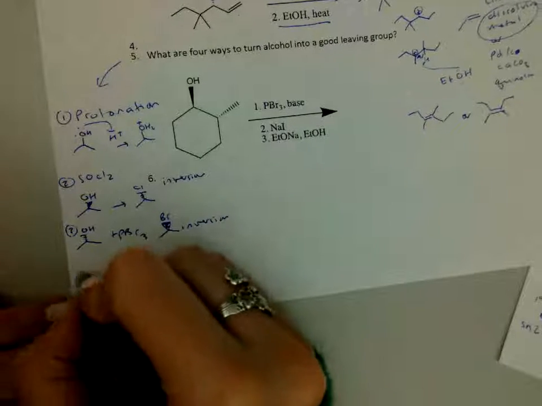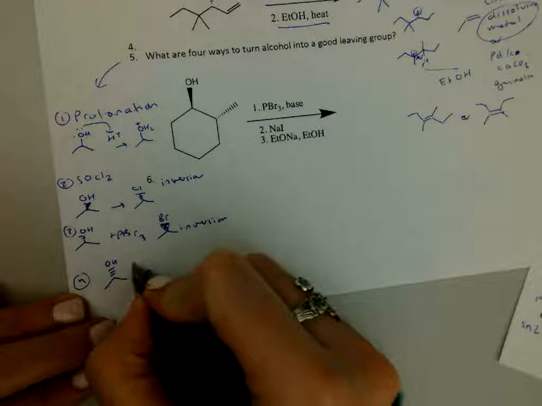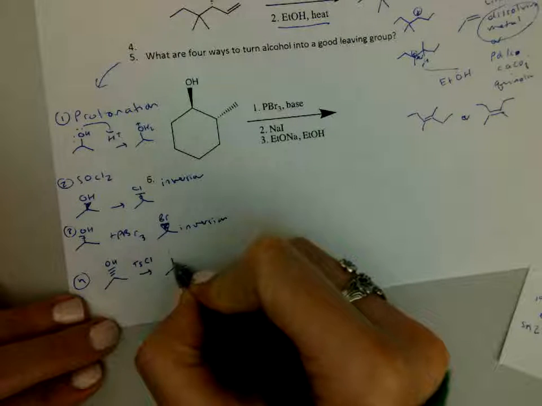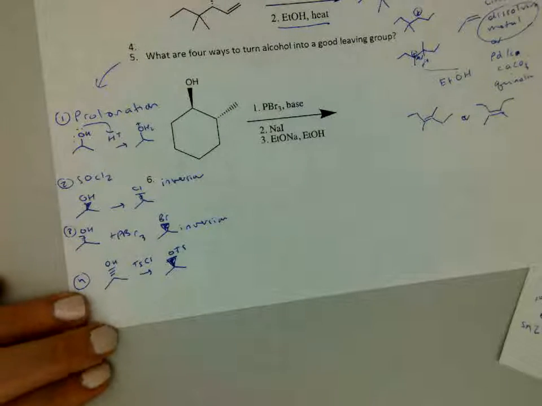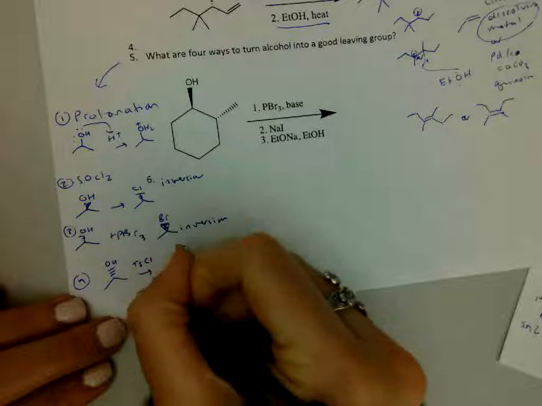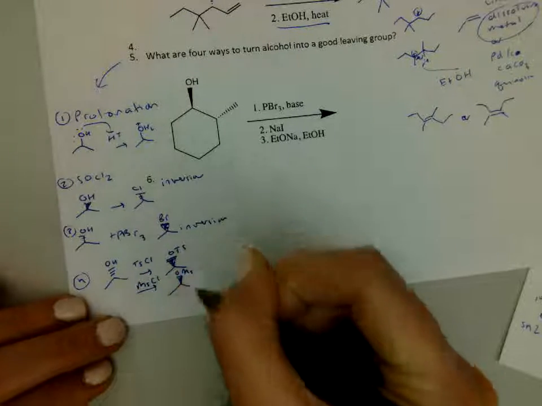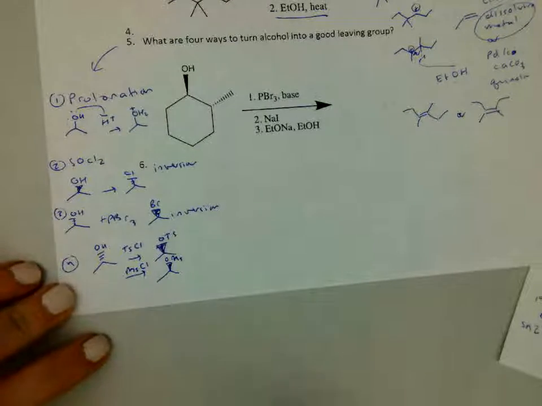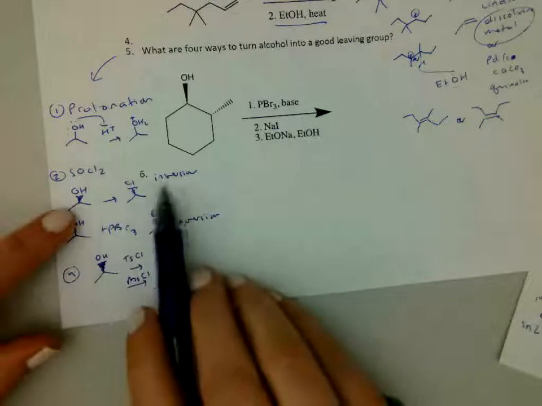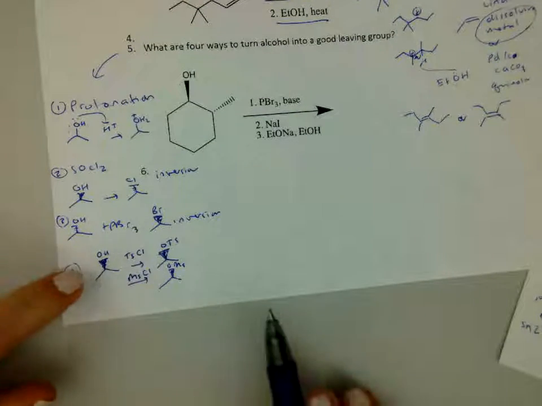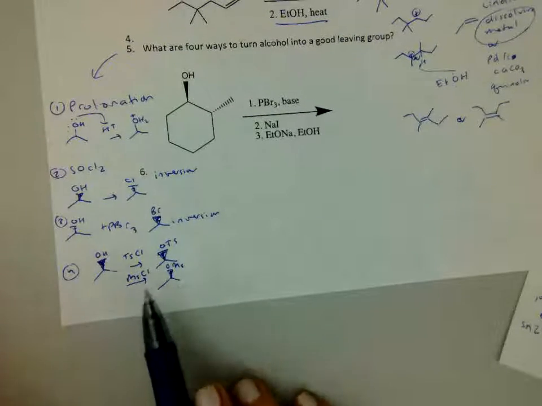And then the last one is tosylates and mesylates. If you have OH and then you have tosyl chloride, it'll turn this into OTs, and it actually inverts stereochemistry, so it'll go from a dash to a wedge. Similarly, if you have MsCl, it would turn this into OMs, and that's just a good leaving group. Oh, wait, it retains stereochemistry. I'm sorry, I said that wrong. So these invert stereochemistry, these retain stereochemistry. So if it starts as a wedge, it ends as a wedge.